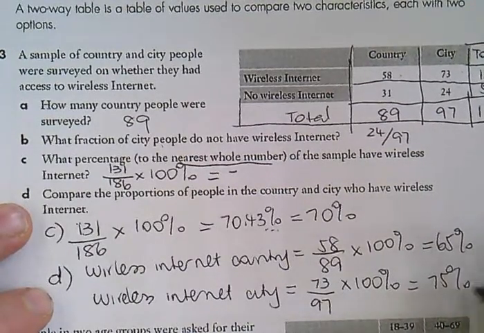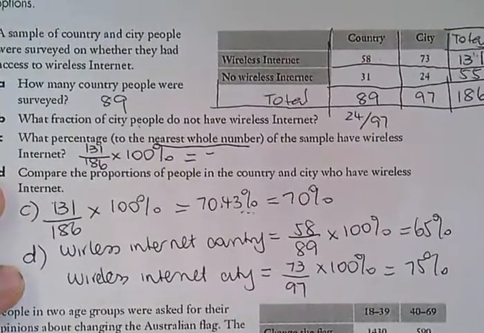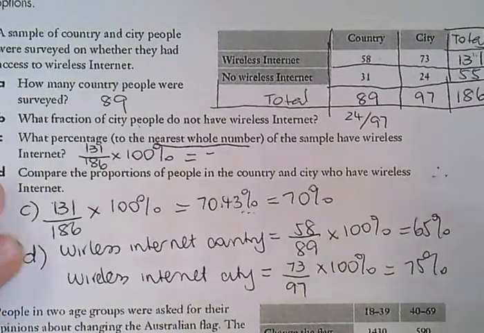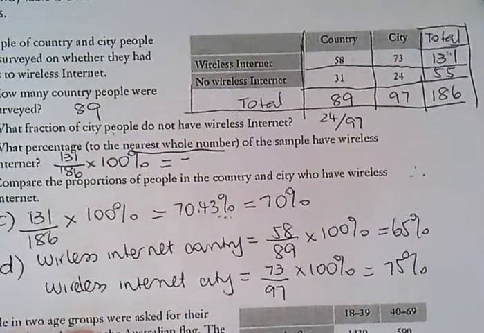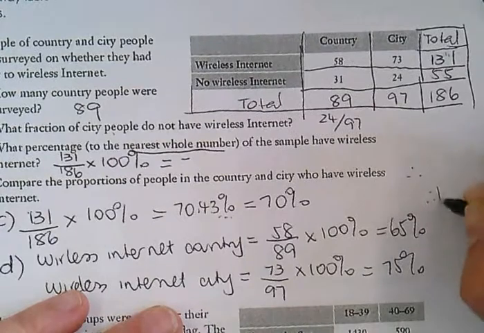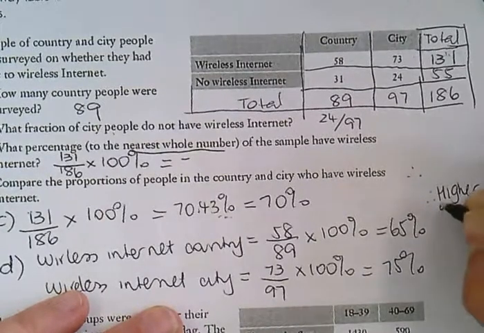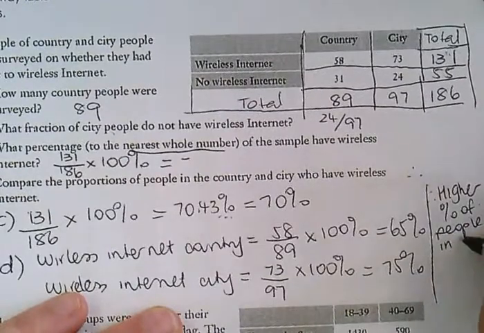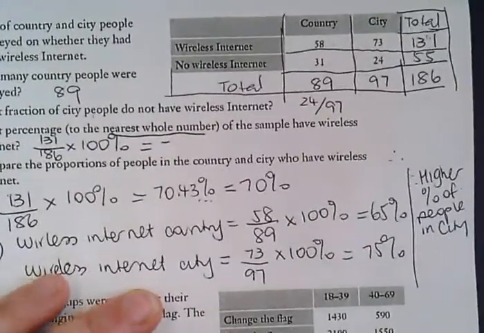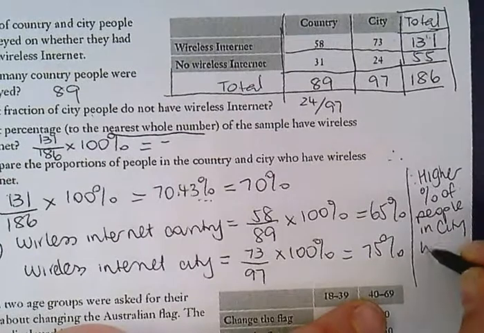So what are we going to say now? Therefore, a higher percentage of people in the city have wireless internet. It's probably to be expected.